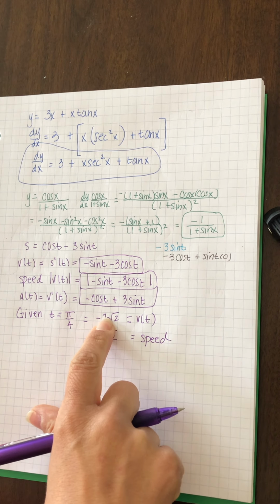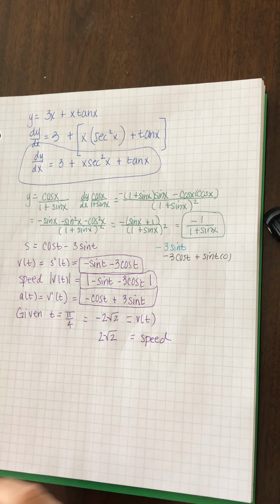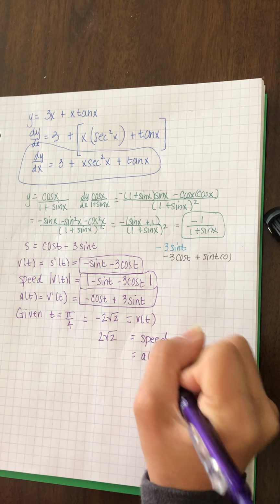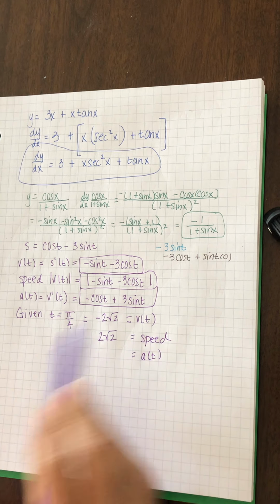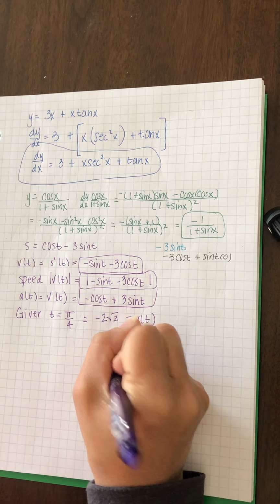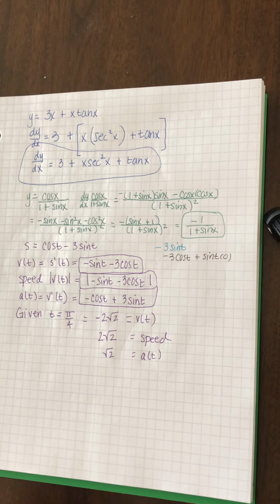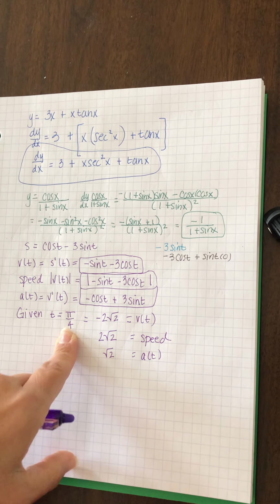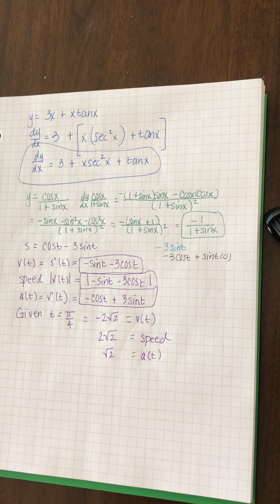Speed is the absolute value of the velocity. And then the acceleration, again, just plug in pi/4 to the acceleration function, do some evaluating, and you get √2. So do the plugging in just to make sure that you're not making any careless mistakes. Pi/4 is nice because all the sines and cosines are a variation of √2/2, so that's good.